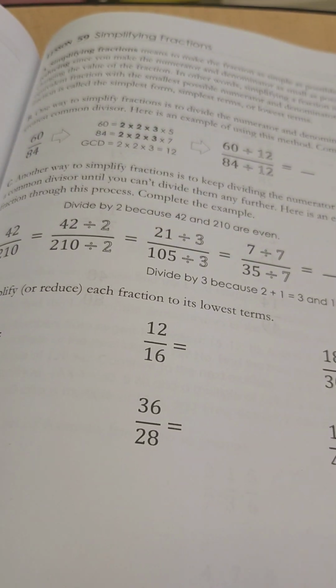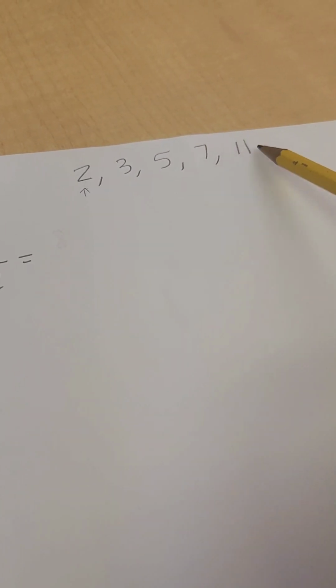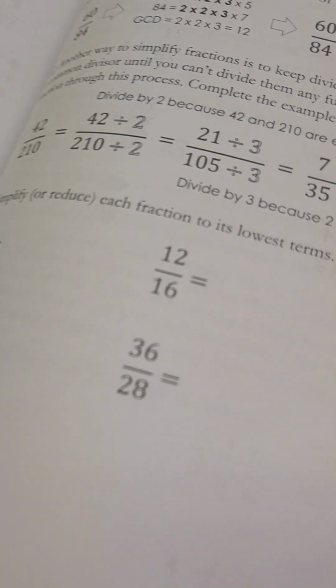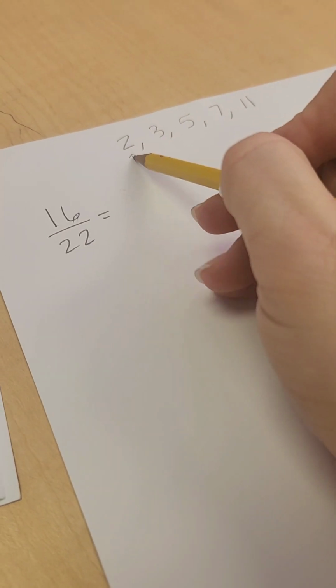Simplifying fractions using prime factorization. Prime numbers are 2, 3, 5, 7, 11, and they keep going, but these are the first ones. So you're going to take 16/22, and instead of doing greatest common factor or least common multiple, you're going to just use prime factorization.